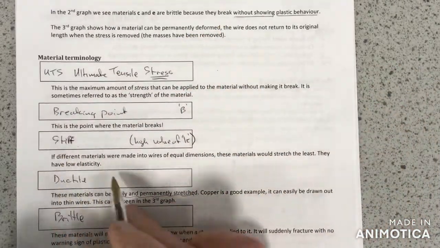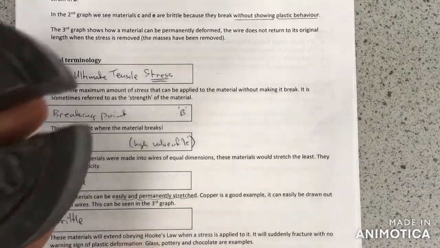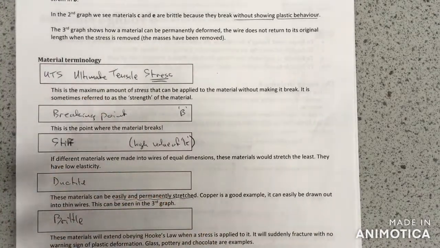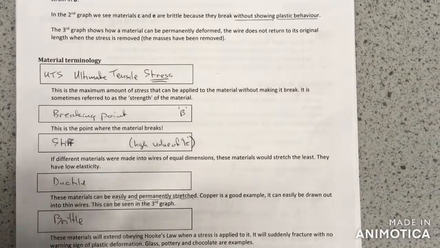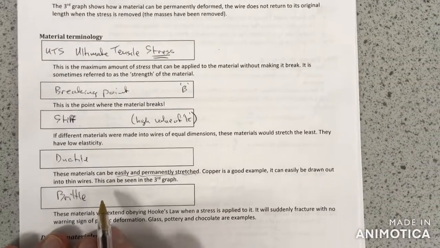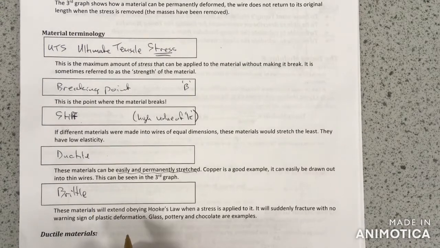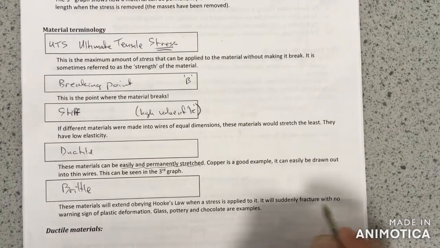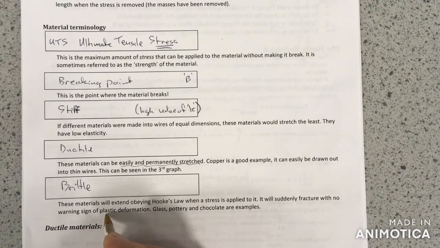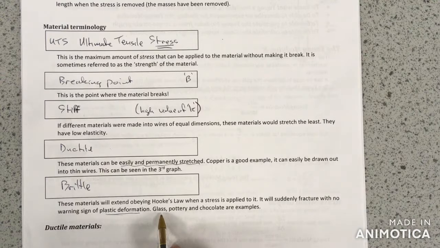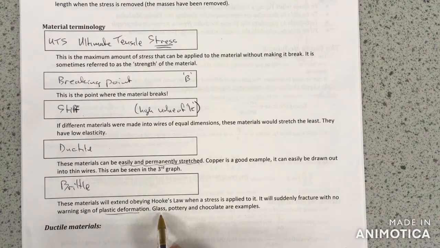It's not been stretched. It's actually been poured into a cast, hence the writing built into it. So that will be quite brittle. If you drop anything that's been cast iron, it shatters very easily. So it's this idea of no plastic deformation, no warning sign effectively. Fairly obviously glass shatters because it's a brittle material.